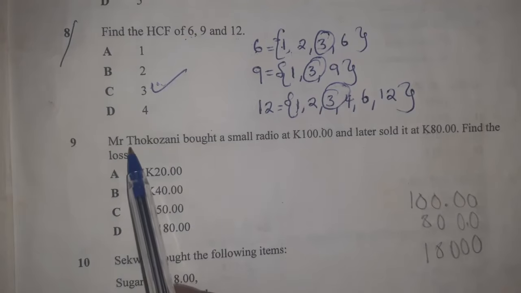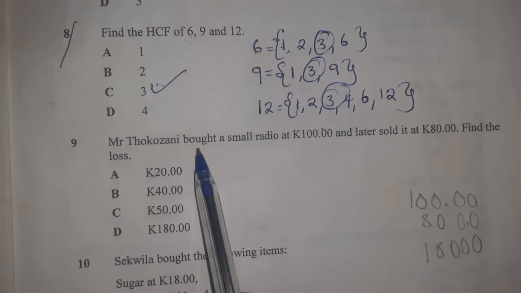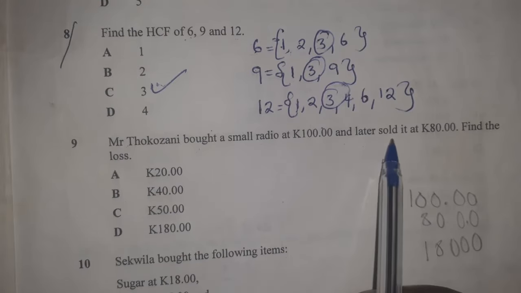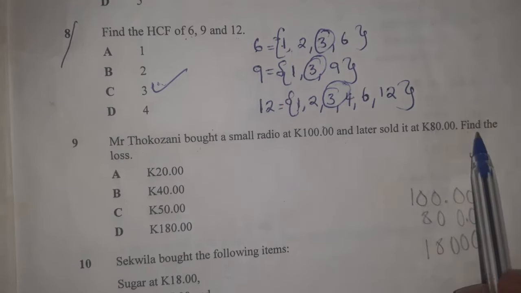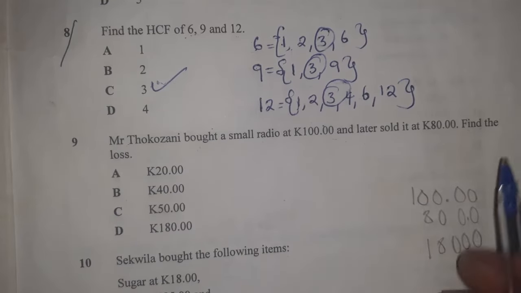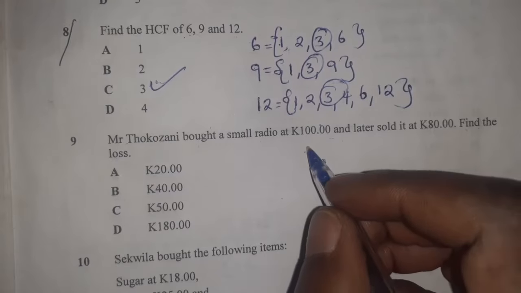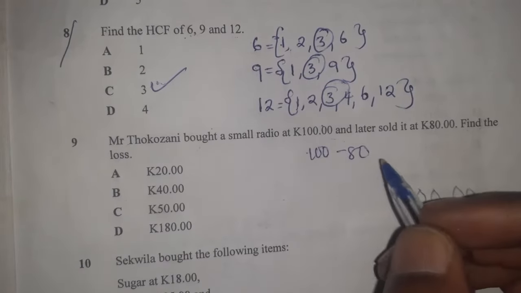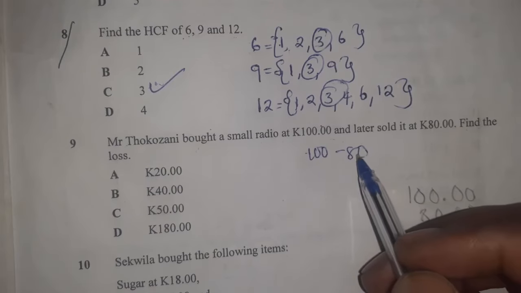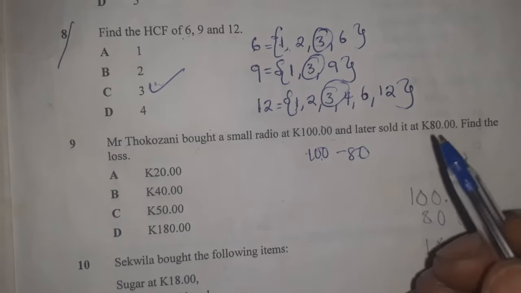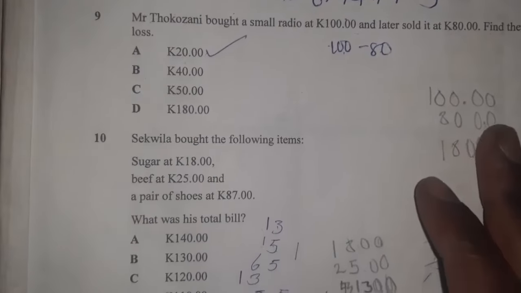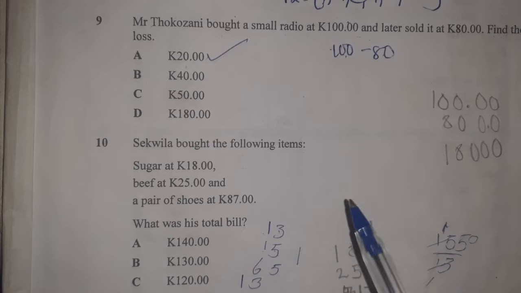When we come to Mr. Tokozan bought a small radio at 100 kwacha and later sold it at 80 kwacha. Find his loss. Okay. So to find the loss, you just subtract the selling price, 80 kwacha, from the cost price. So you are going to get 20 kwacha.